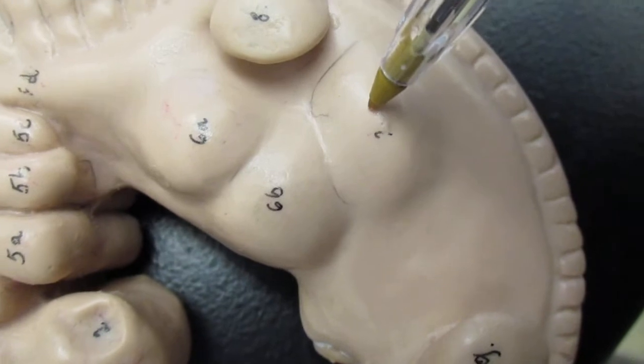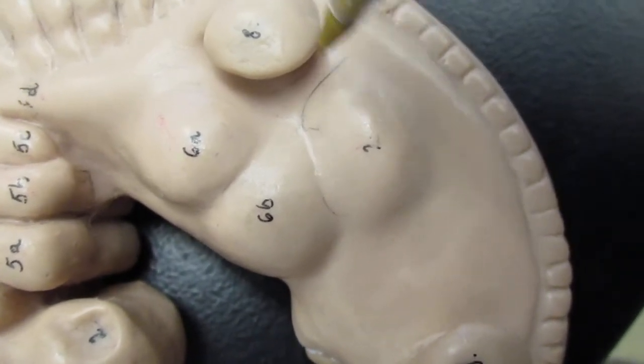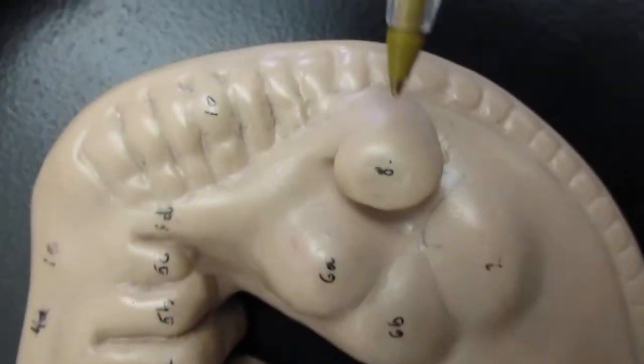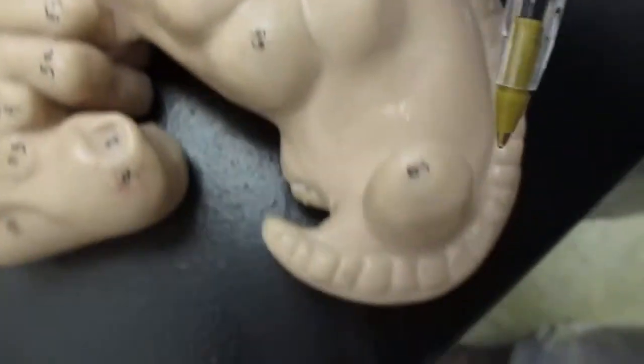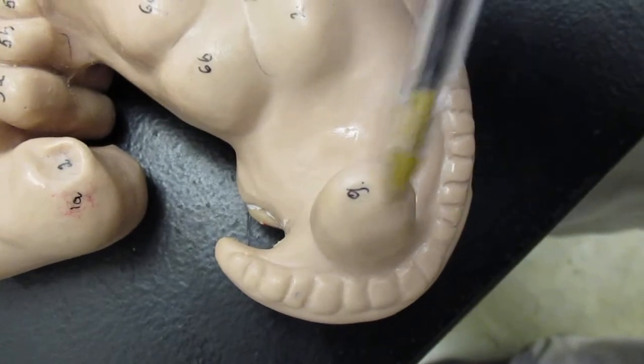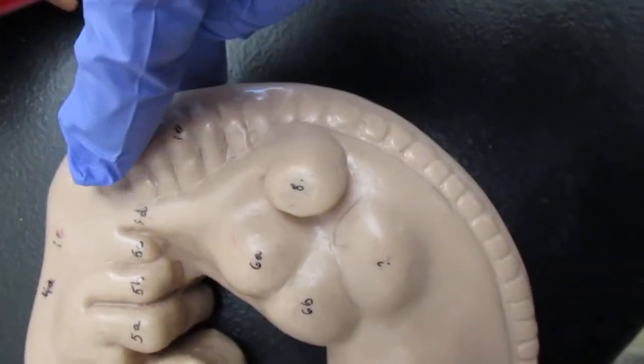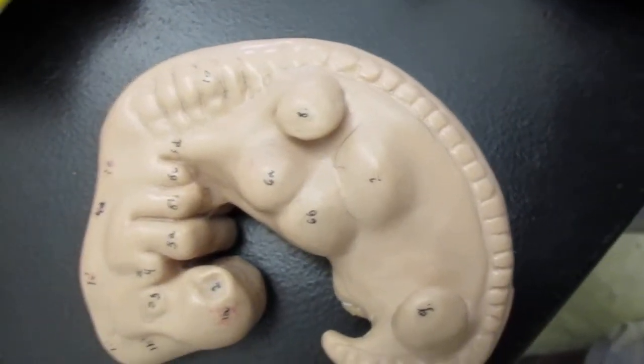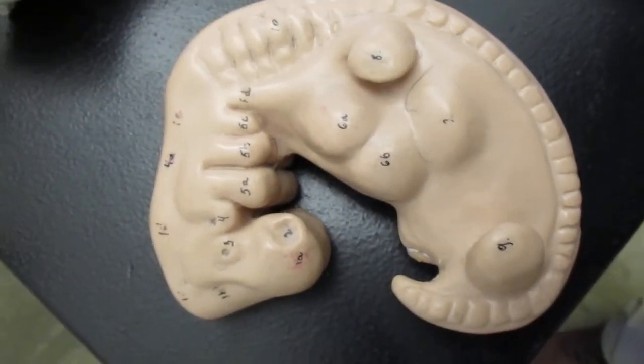Primordium of the liver right here. Gives rise to the liver. And then we have the anterior appendage bud right here. And posterior appendage bud right here. And we have these somites right here. Here are your somites. And that's it.